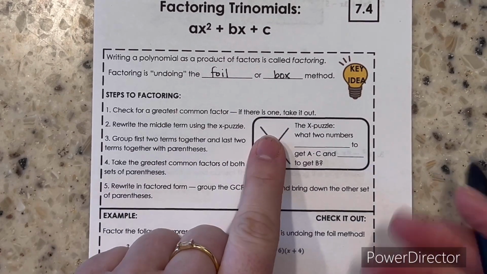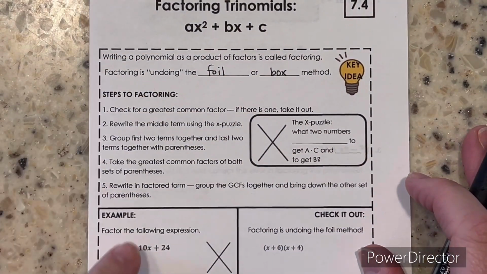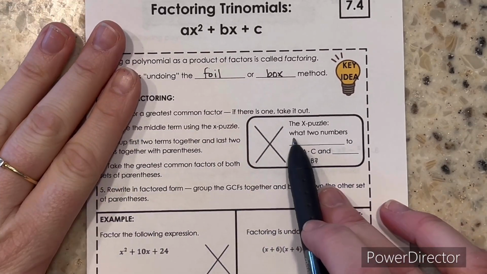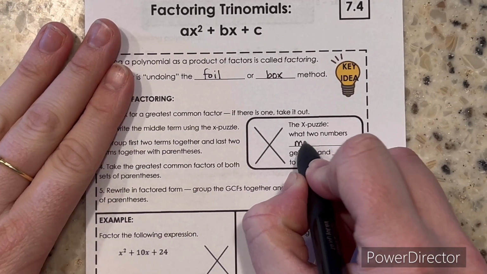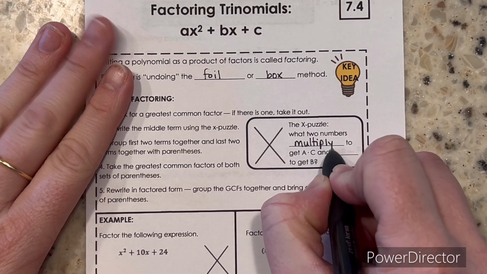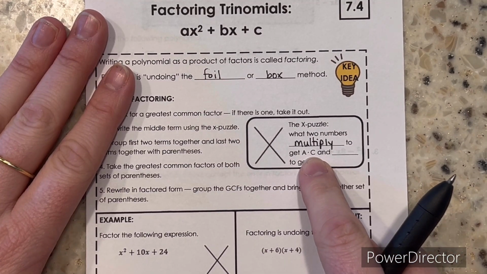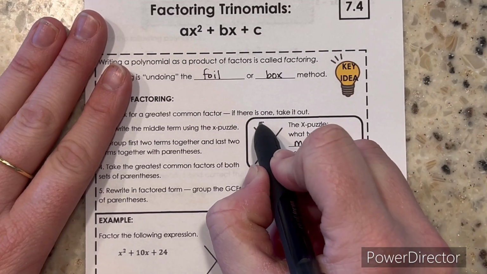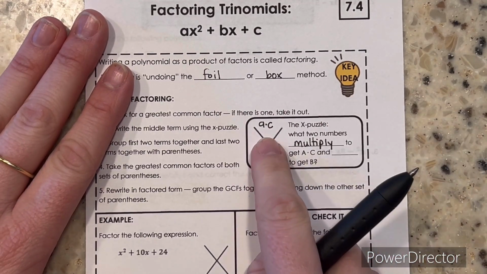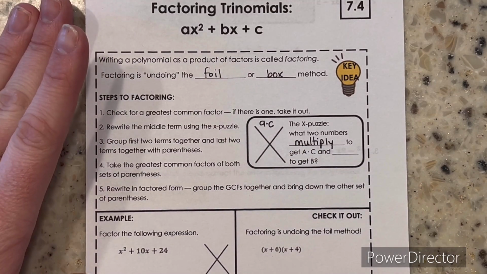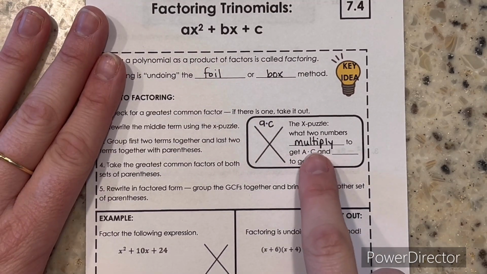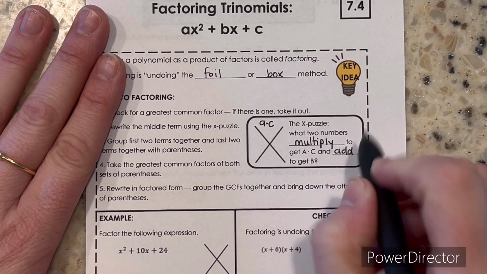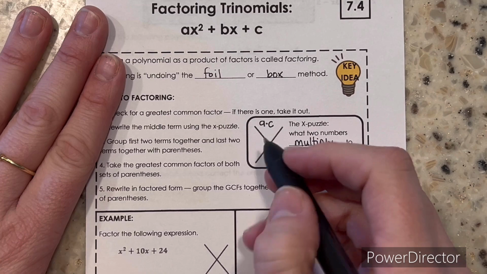So right here, let's fill this part out, and then we'll go ahead and look at this example and talk through our steps. So it says the X puzzle. What 2 numbers multiply to get A times C? And remember, on our X puzzles, it's multiply to get the top. So I want you to add A times C right here at the top. Okay, so remember, it's multiply to get the top and add to get the bottom, which is going to be our B value.